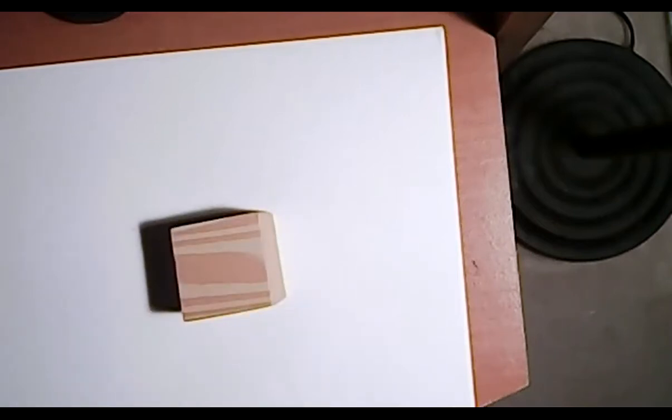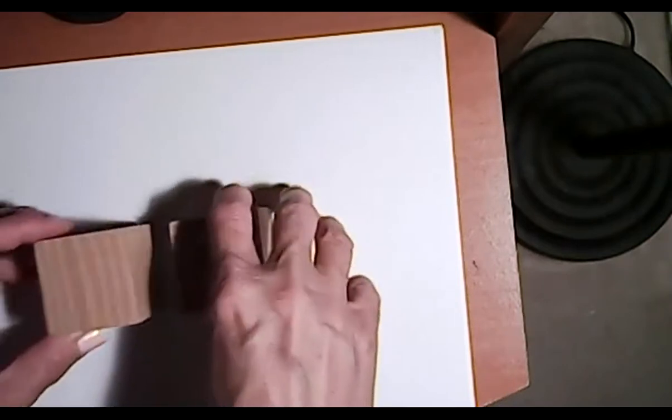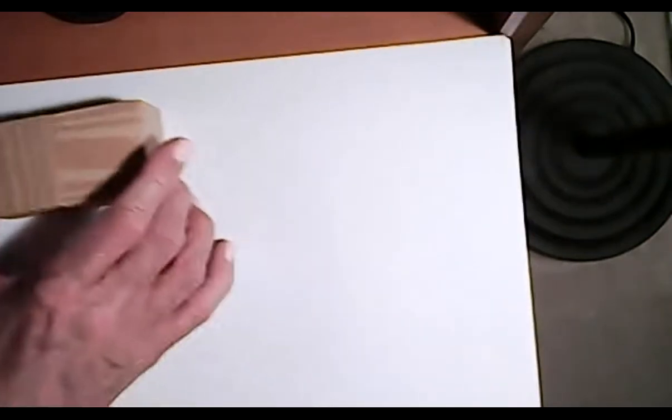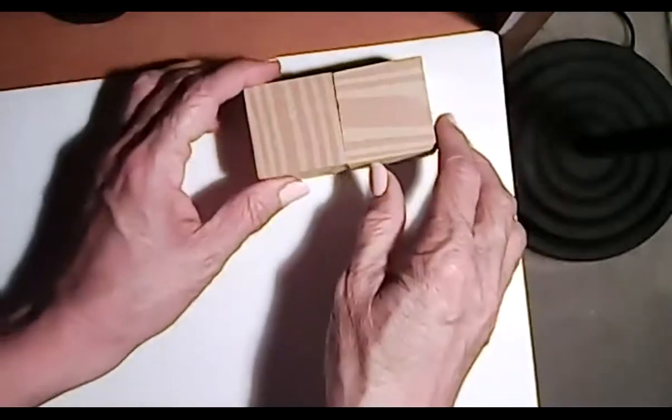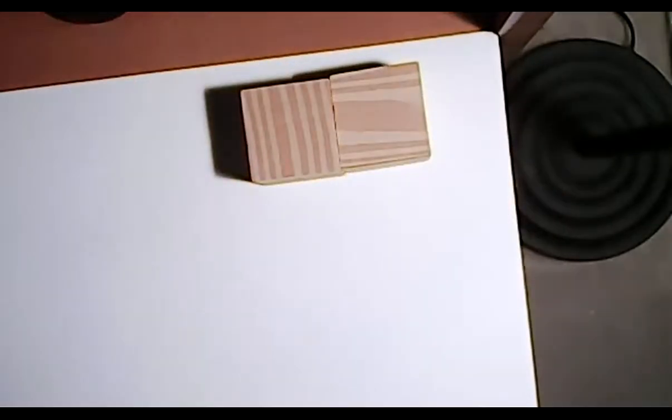Now, let me show you what we're going to do. We are going to build a shape. So, one thing we can do is we have a cube, and if we put another cube beside it, it makes a rectangular prism. So, 2 cubes together make a rectangular prism.